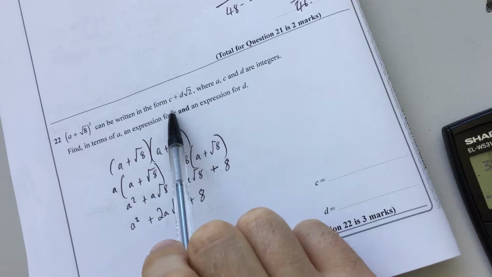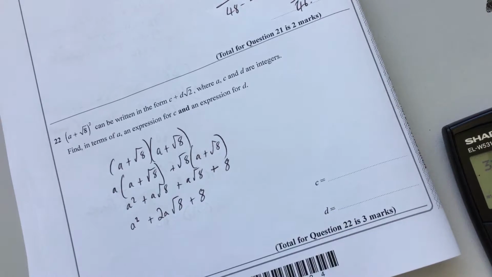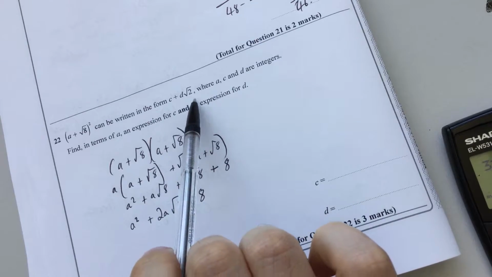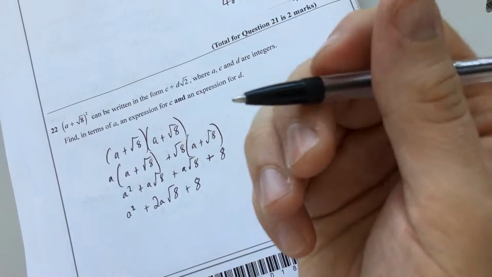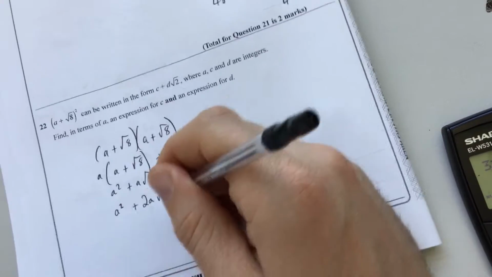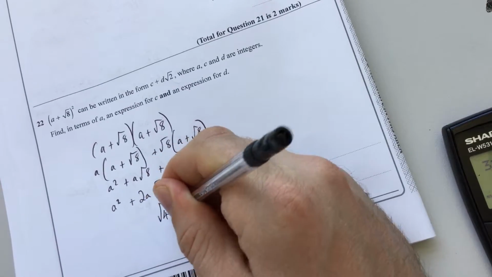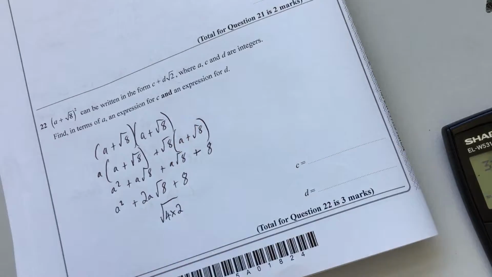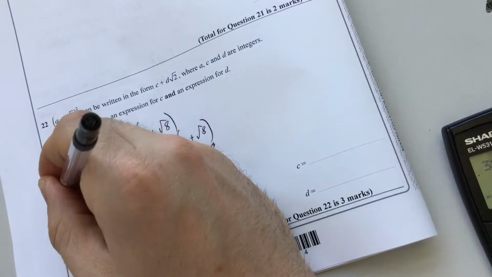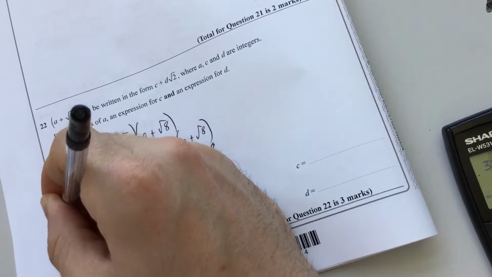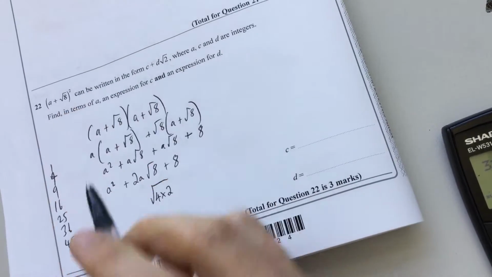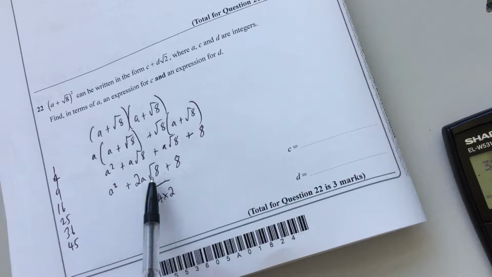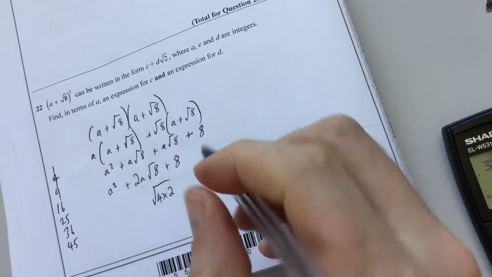That looks nothing like what they said it might look like. It says it can be written like that. So the most obvious thing is that I've got root 8 and that's got root 2. So let's deal with root 8. Now root 8 can be simplified. Root 8 is actually 4 times 2. Because remember, when you simplify a surd, you're looking for the square number. So I'm looking for 1, 4, 9, 16, 25, 36, 45. I'm looking for these numbers as a factor of that. And 4 is a factor of that.